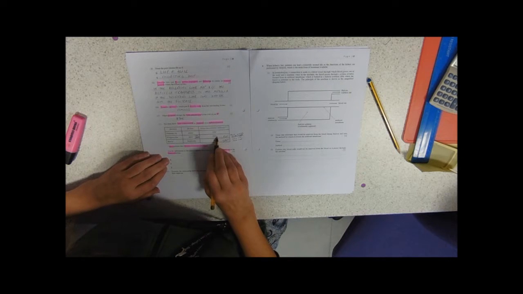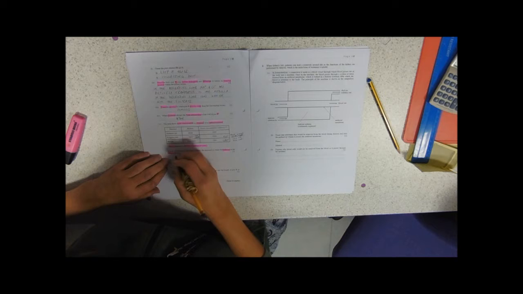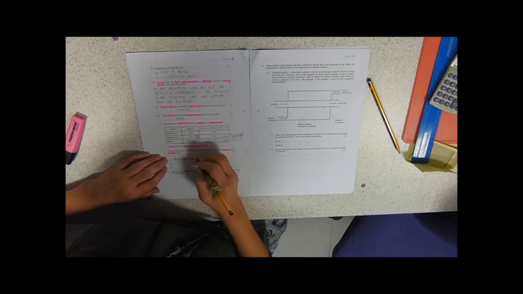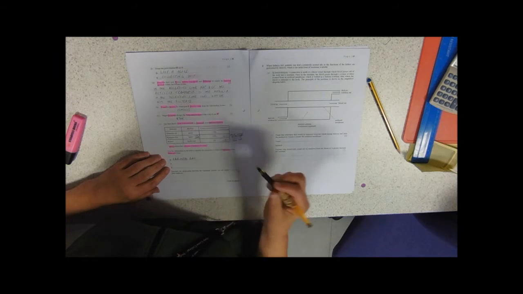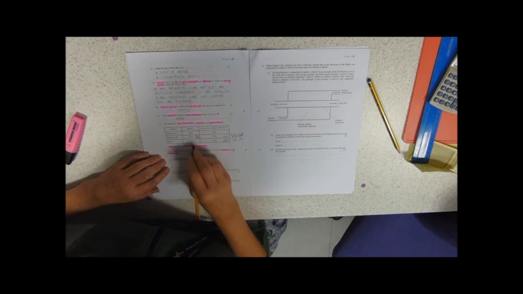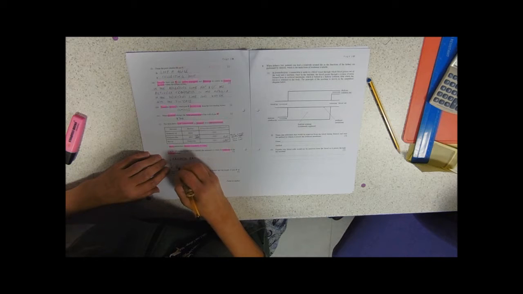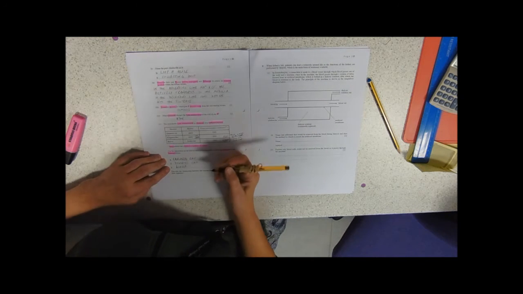So X, most concentrated, lives in a low water environment, kangaroo rat. Still don't know what mesic means, but it's got a medium concentration urine. Beaver will be the shortest one because it doesn't need to, because it's living in fresh water. Beaver, so by default my domestic cat must be the middle one.